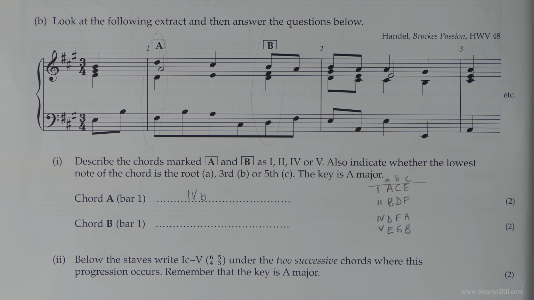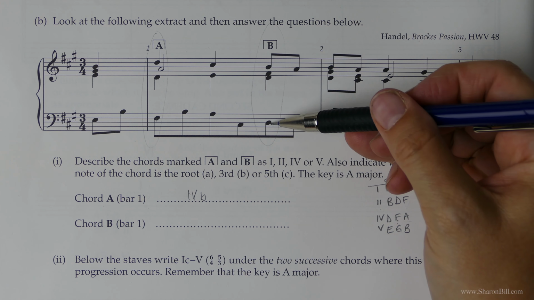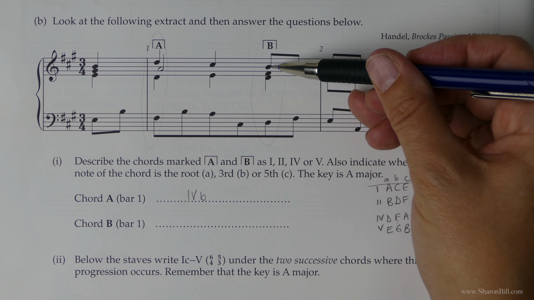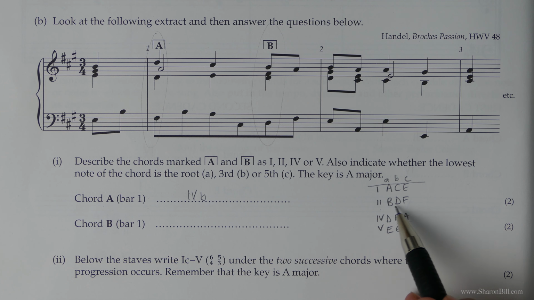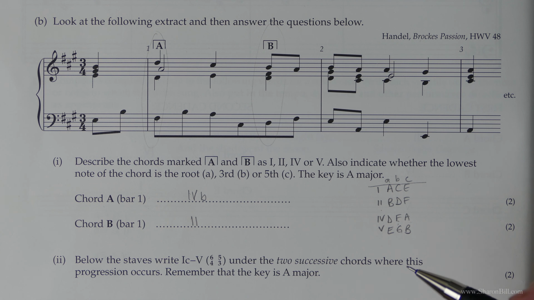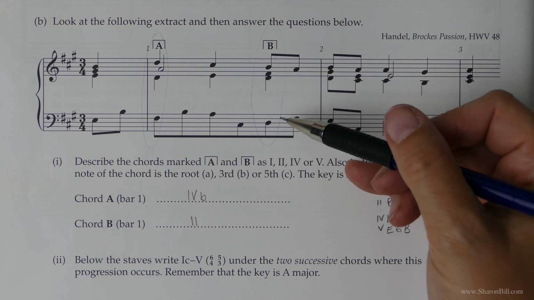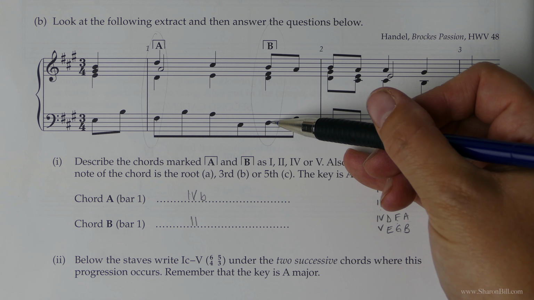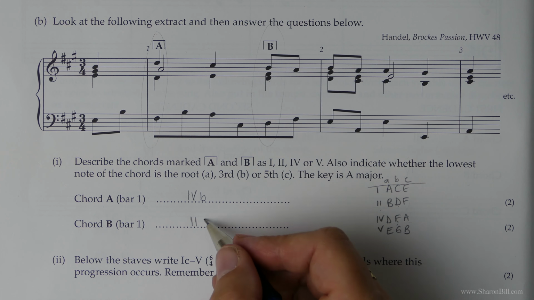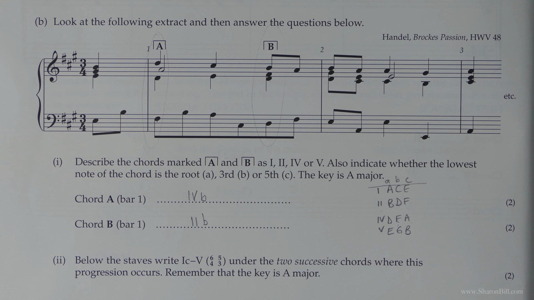Let's have a look at the next chord. So here we've got a D in the bass, then we've got a D, F and then a B. So D, F and B fits to chord 2, which is B, D, F, so it's a chord 2. That's half the marks done. And then we need to say which position it is. Because the D is in the bass, we know it's a 2B. There we go, that's right.